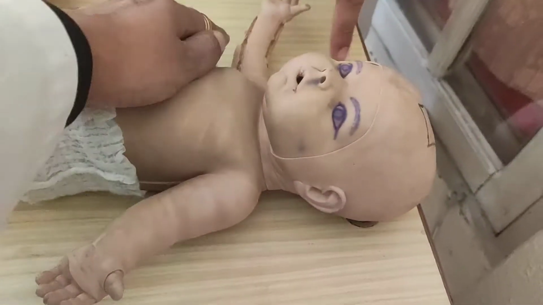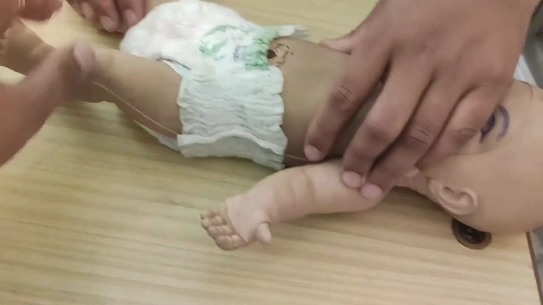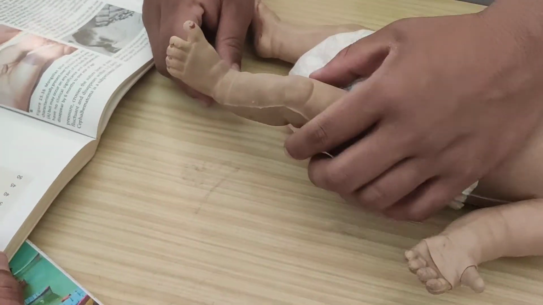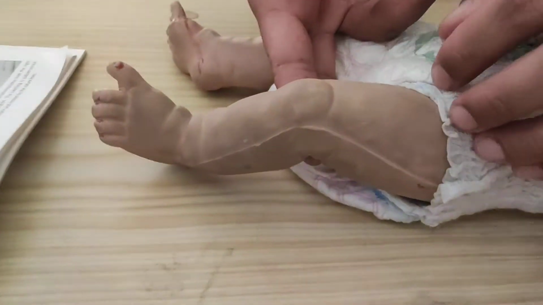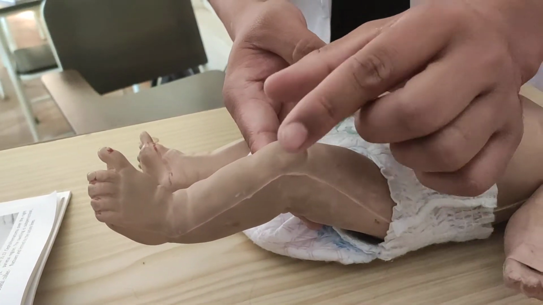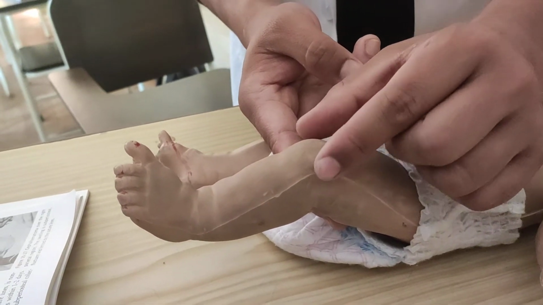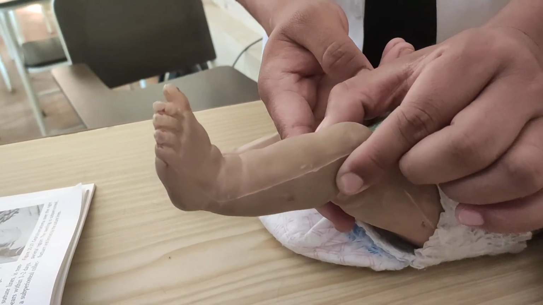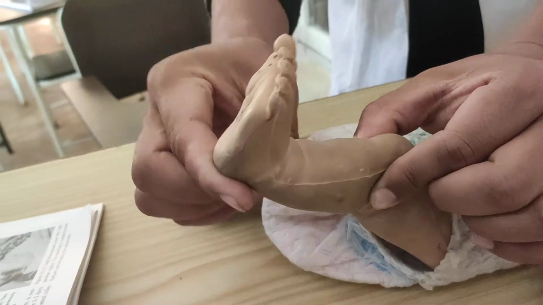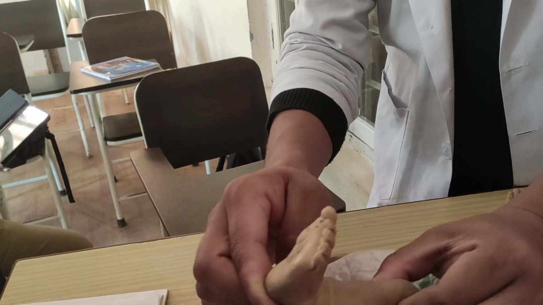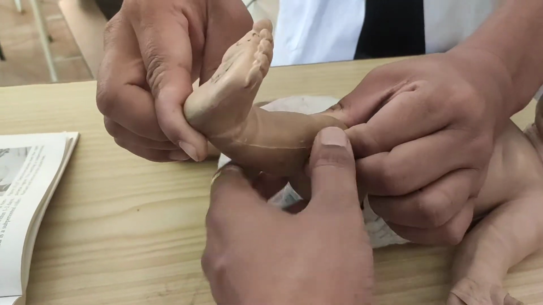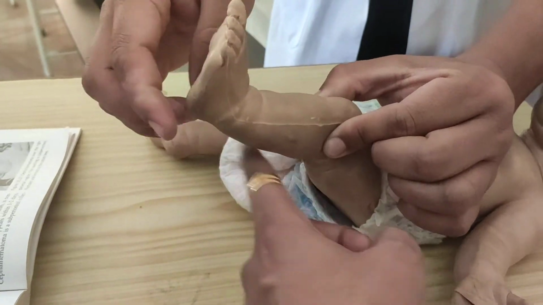So arm recoil is done, square window sign is done, scarf sign is done. Then now for the leg, we will see for popliteal angle. For this we will flex the lower limb at the hip joint. While in the flexion of the thigh, we'll hold the patella of the baby with another hand and stabilize the hip, and then we'll do the extension of the knee, and we'll see the popliteal angle. This is the angle we will check. If a preterm baby, it will fully extend so the angle will be larger. If term, this angle will be smaller.